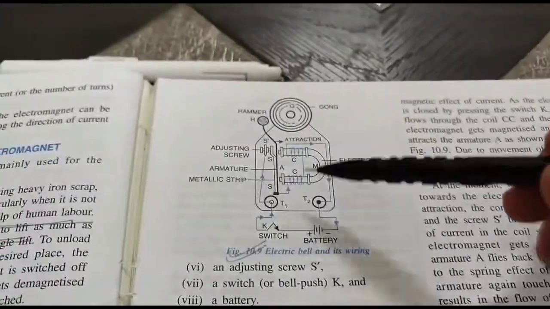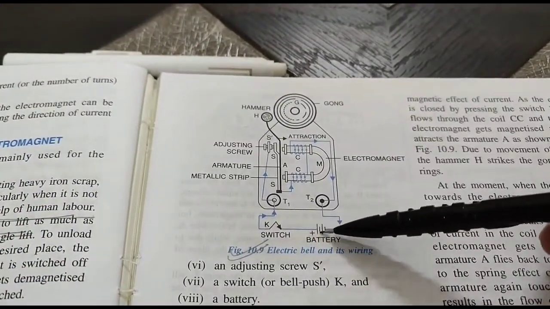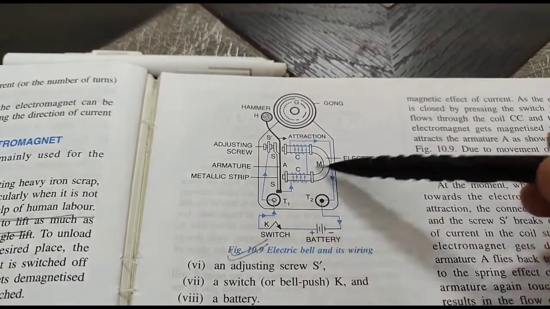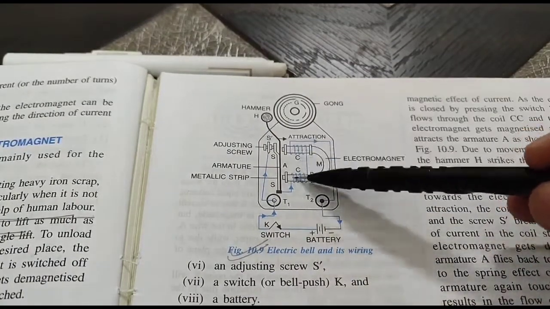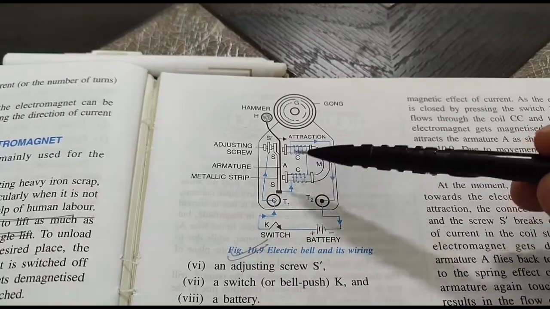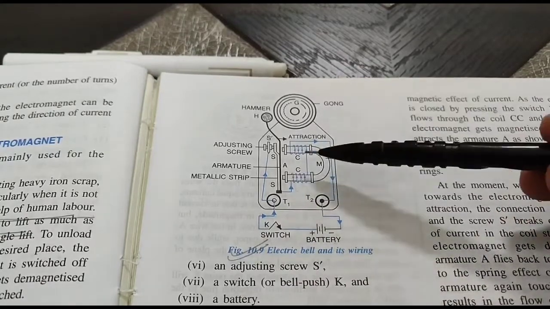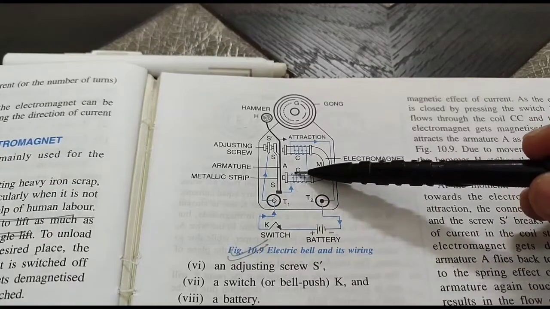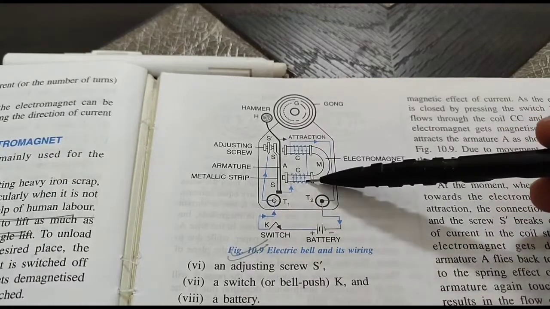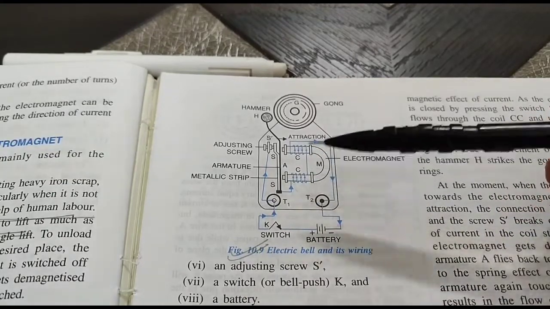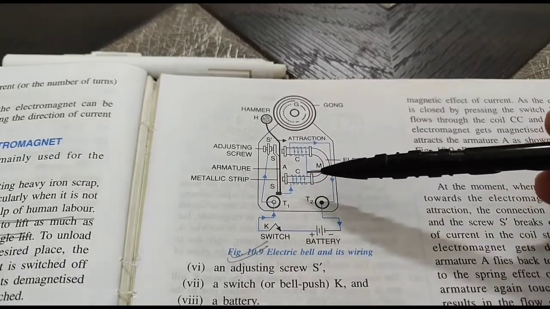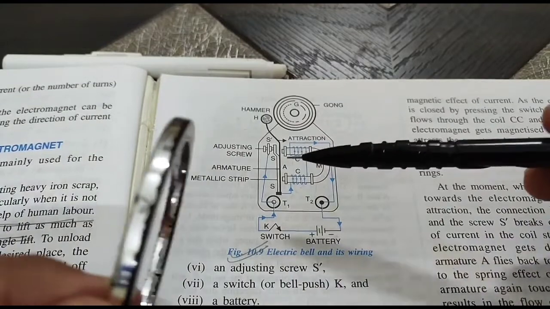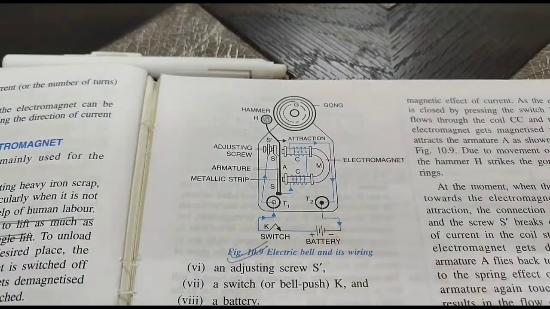Note, even if I don't use a battery and I use an AC source of current, alternating current, the direction of current will keep changing 50 times per second. So the North Pole and the South Pole will keep flipping, but that doesn't affect the working of the bell, because no matter which is the North Pole or the South Pole, this armature will be attracted to the electromagnet, so it will work equally well. But which is the North Pole and South Pole in this diagram? Use the clock rule and find out. That is an assignment for you.